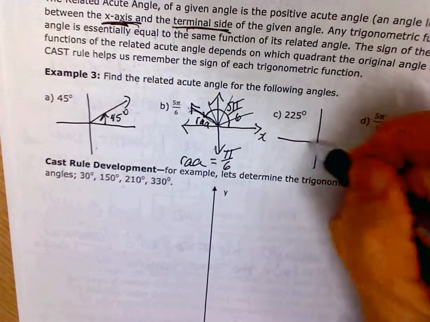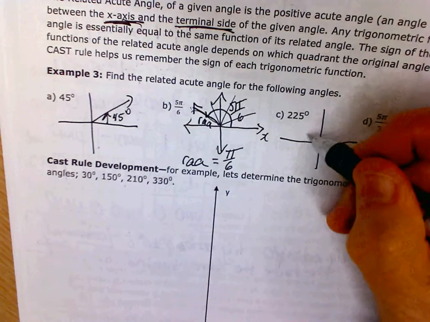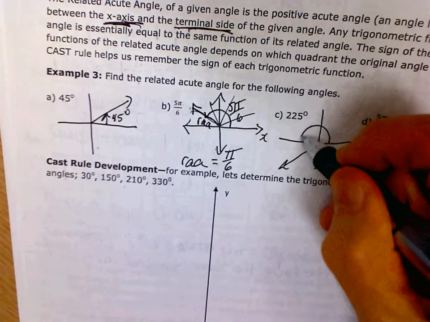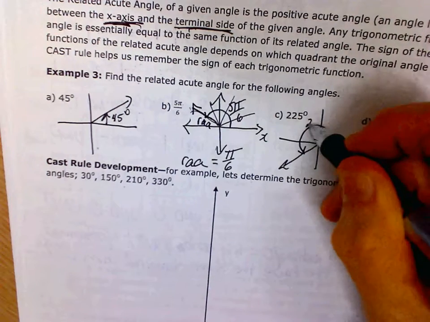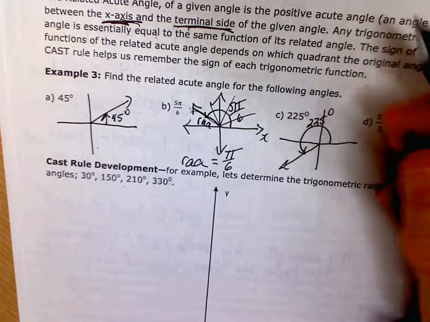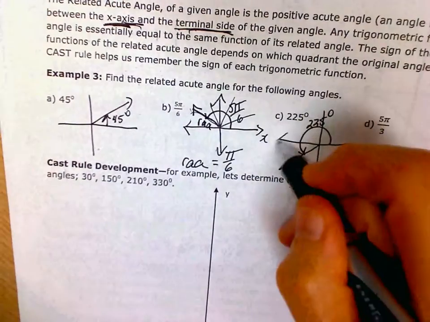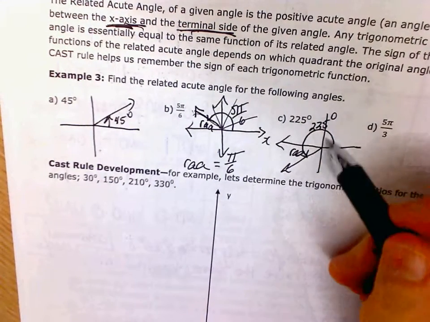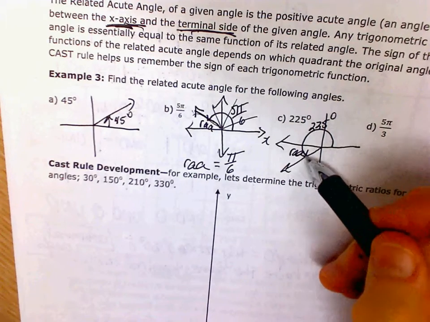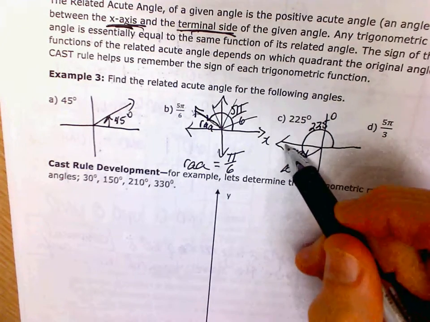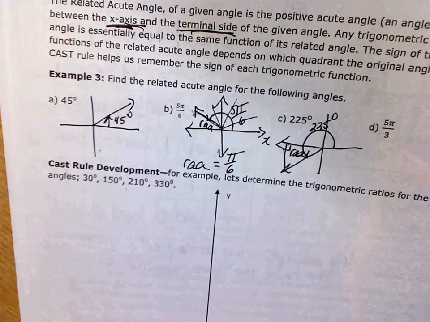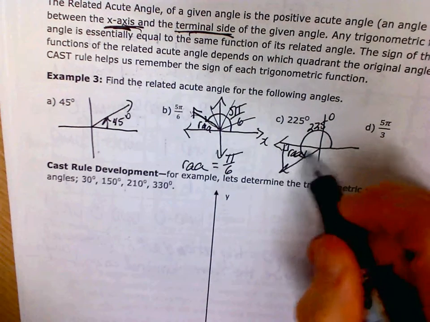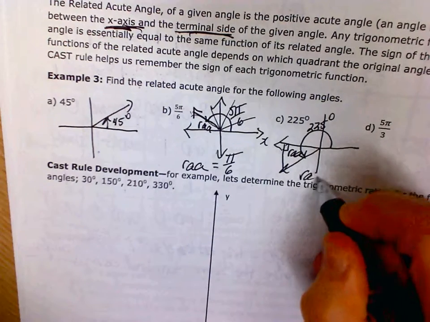225 degrees. Let's see where that ends up. That's 180 plus 45, so there is 225. Now the related acute angle is here. To get the trig ratios for 225, we're looking at this right angle triangle that we can form right there. Can anyone tell me what the related acute angle here is?